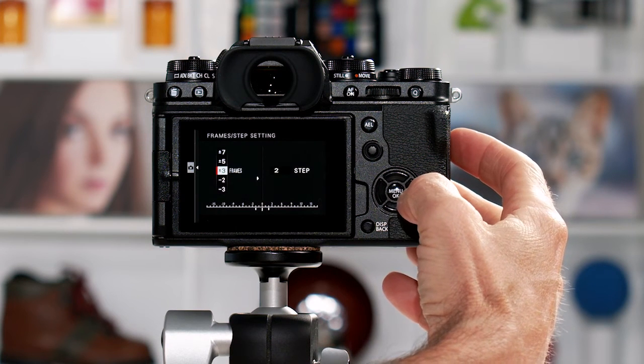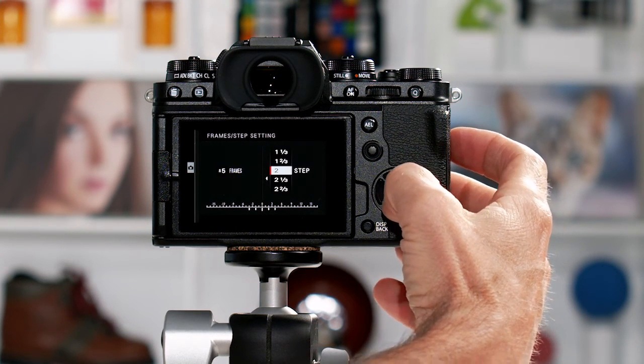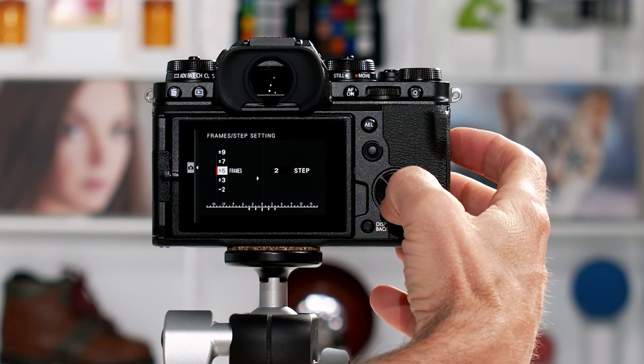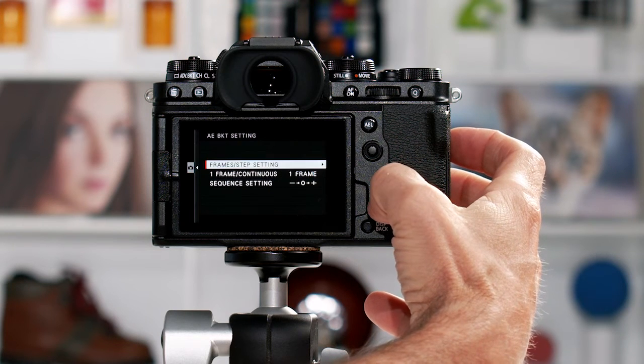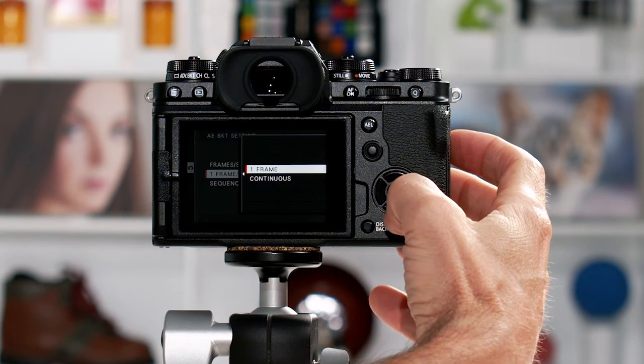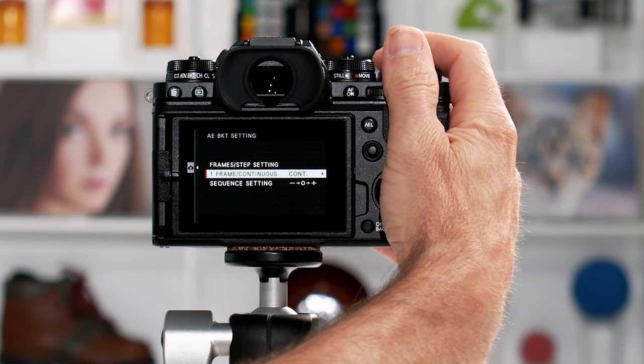And in this case, I'm going to do 5 frames. I'll leave it at 2 stops because that's, actually, I'm going to do it at 1 stop because I'm planning on doing something else. So we do it 5 frames. Rather than 1 frame, I'm going to do continuous. I'll leave it in the same minus to dark.